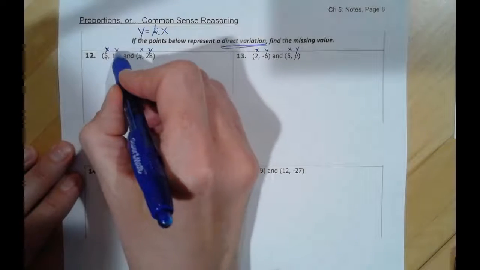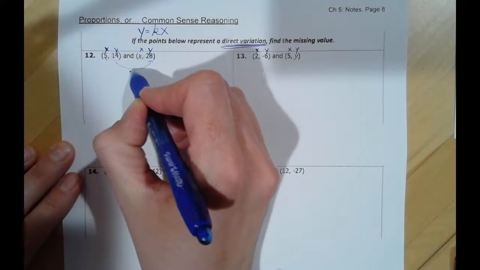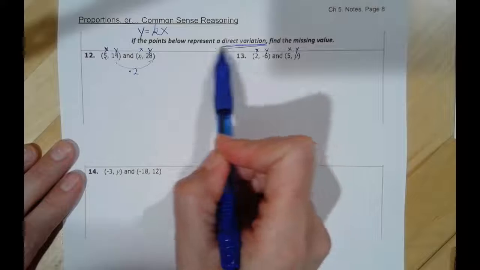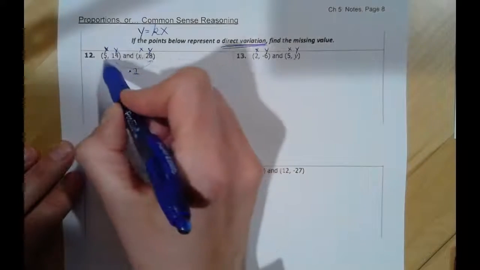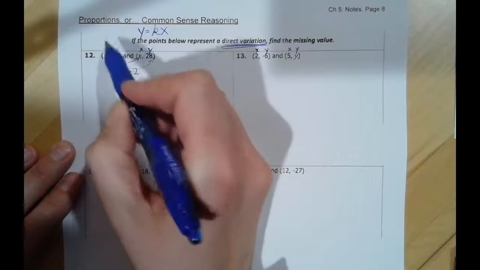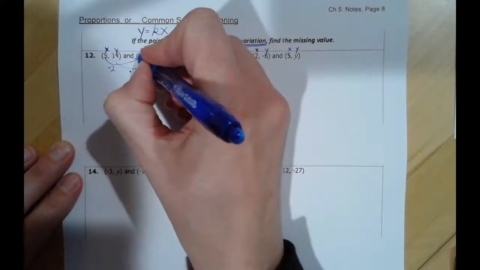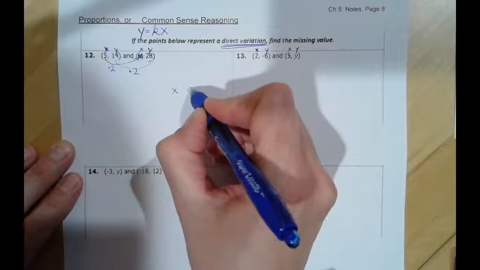I can see that this y is now being doubled to get to this y. It's being multiplied by 2. And because these are directly proportional to each other, if the y is doubling, then I know the x has to also double. So 5 doubled is 10. So this x must be 10. I'm going to write that a little clearly here. X is 10.